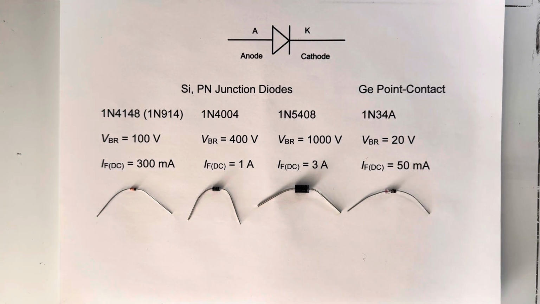All right, the next diode over is the 1N5408. This has a breakdown voltage of 1,000 volts and is designed to carry 3 amps forward current. So it's basically just a higher current version of a 1N4007.